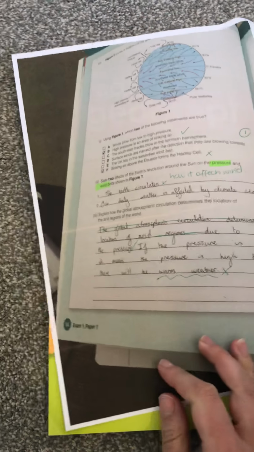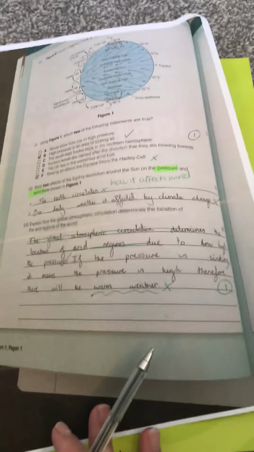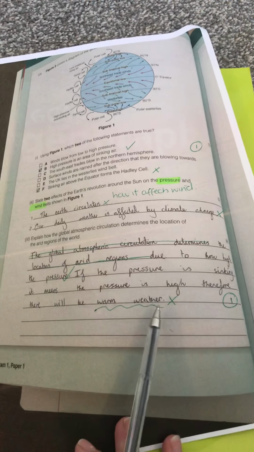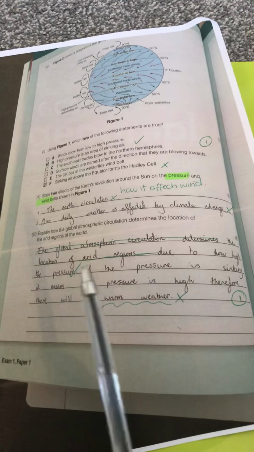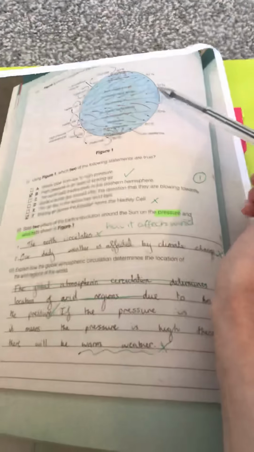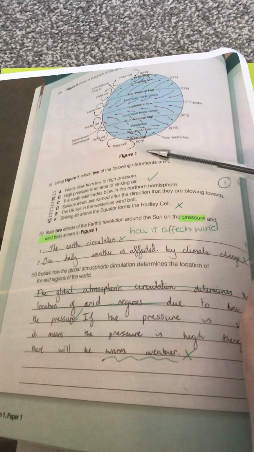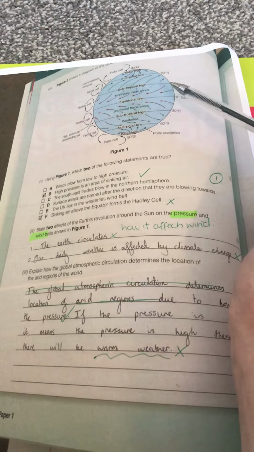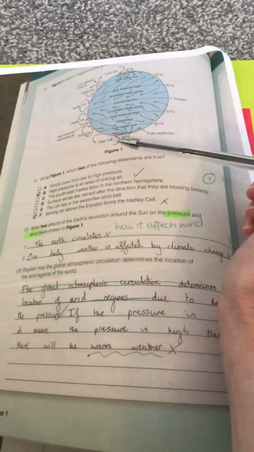So what you need to do, if you did this in PEE chains, you only need 1 PEE chain really. Your point needs to be that they are areas of high pressure. Your examples need to be, for example, 30 degrees north and 30 degrees south, and then you need to go on and say why. Why are they in those locations?